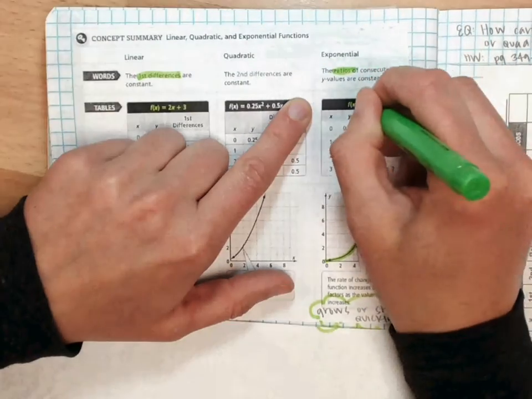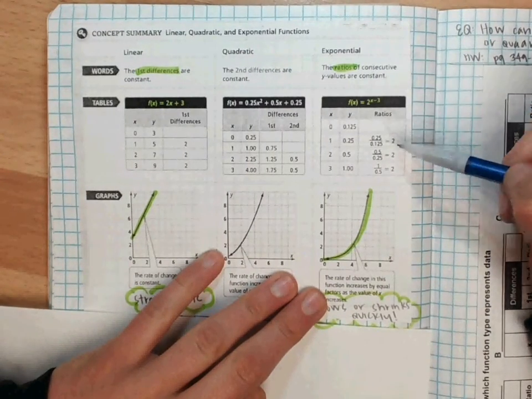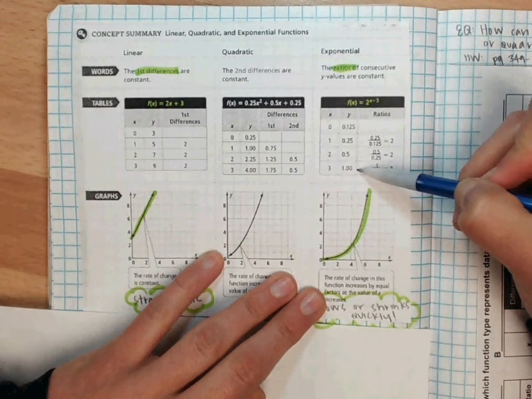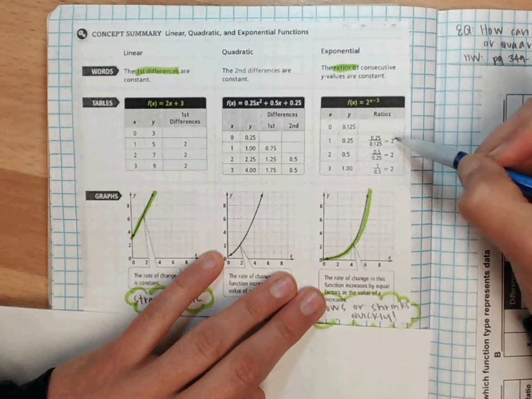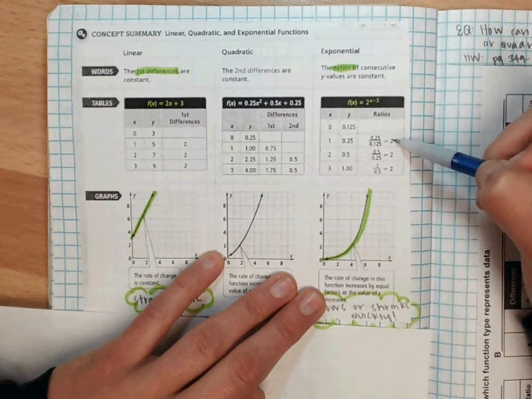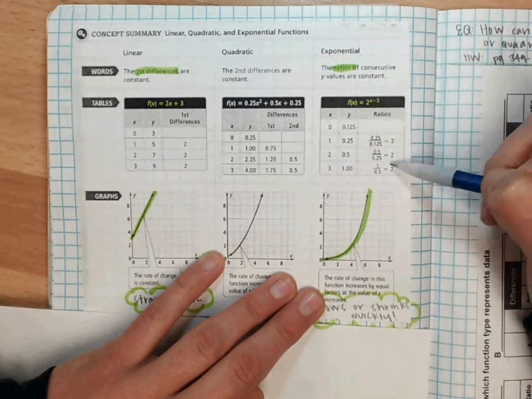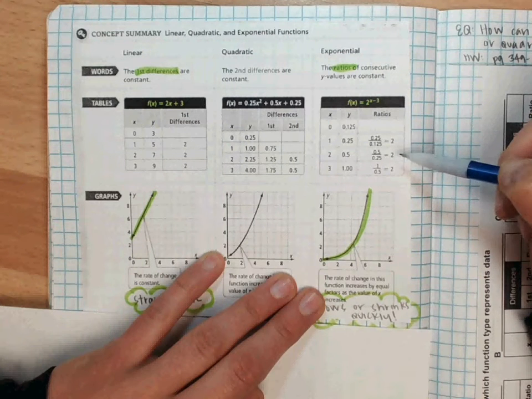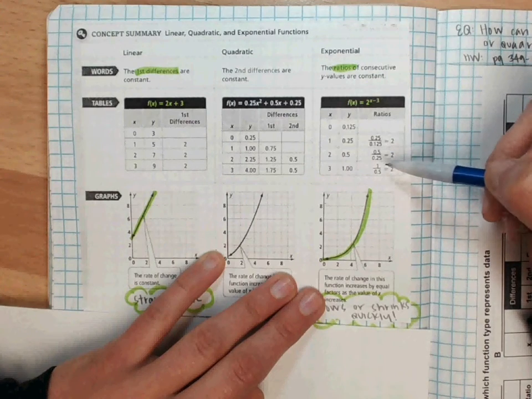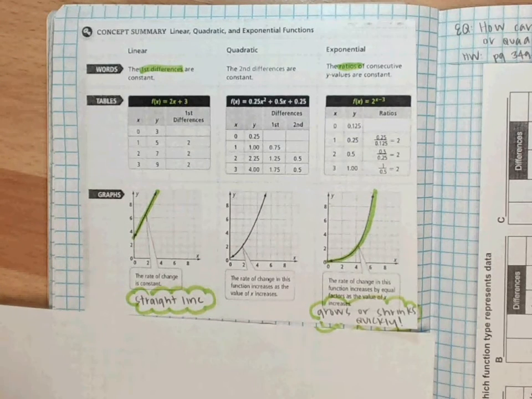And that's the same thing we're going to talk about here. The function has that x in the exponent. So if we look at this, we're actually multiplying this by 2 each time. So when we find that constant ratio, we divide. So if I do 0.25 divided by 0.125, I get 2. 0.5 divided by 0.25, I get 2. And 1 divided by 0.5, I get 2. So that has a constant ratio each time. So it's not a difference, it's a ratio, meaning multiplication or division each time. That tells us exponential.